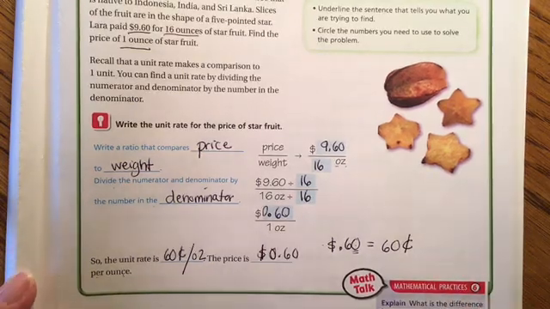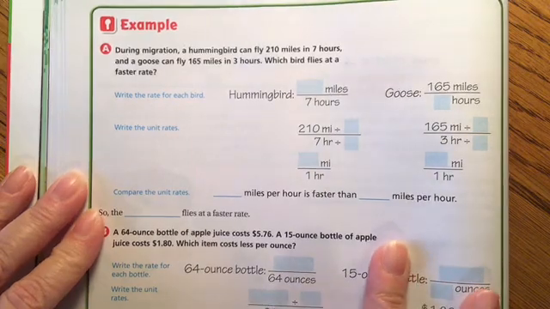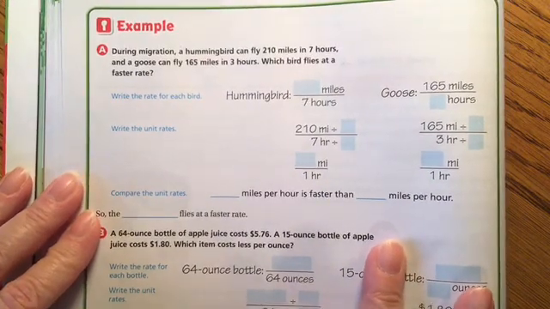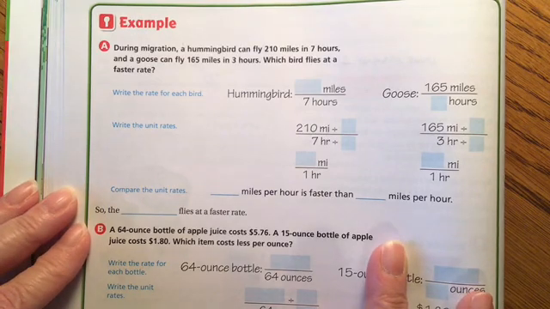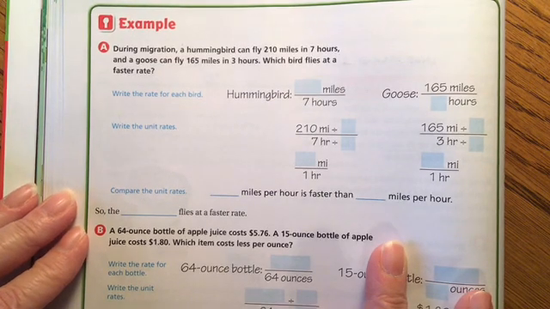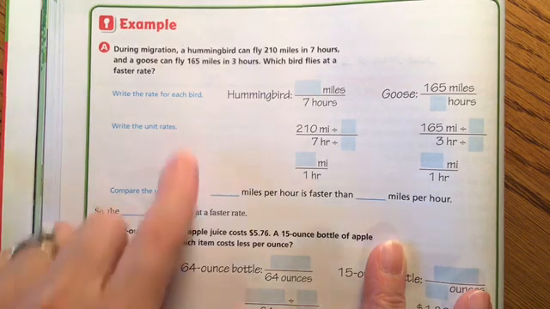Let's see. Our example here on page 244: unit rates are a great way to compare two things, because you get apples to apples or oranges to oranges. If you don't have a unit rate, you basically are comparing apples to oranges.